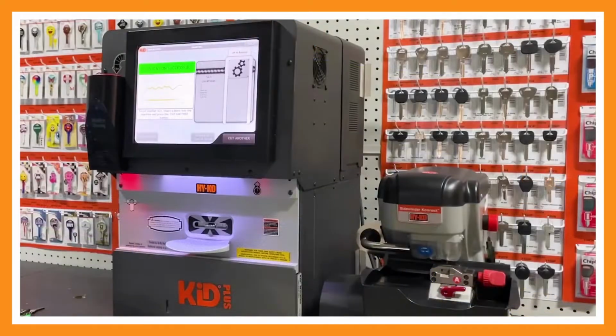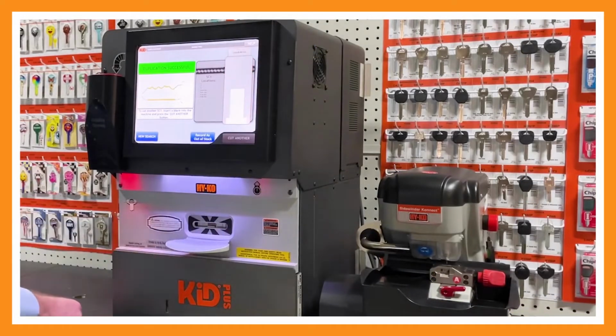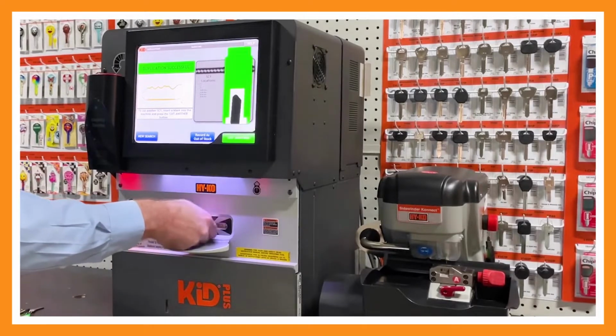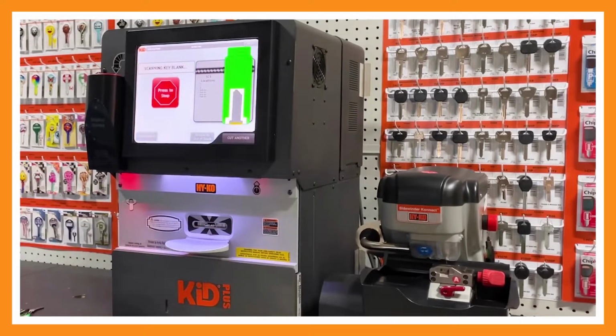And as I mentioned before, the new key is scanned and the cuts are digitally verified to make sure the key was cut correctly. There is also an option to have the KID repeat the same cut on additional key blanks without having to start the process over. This saves the consumer and associate valuable time.